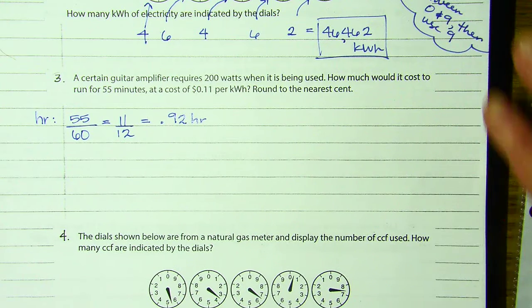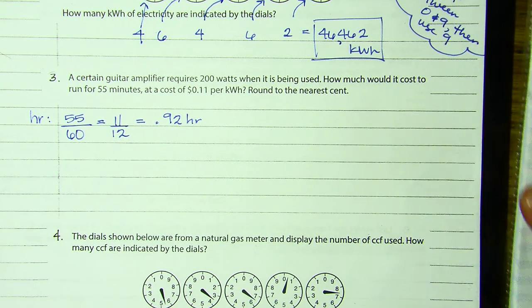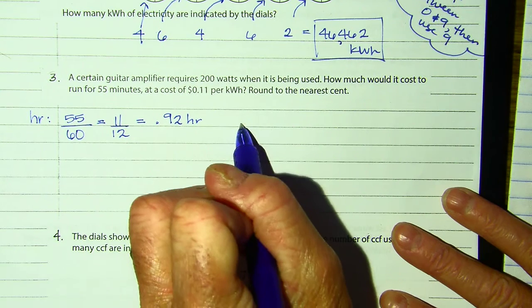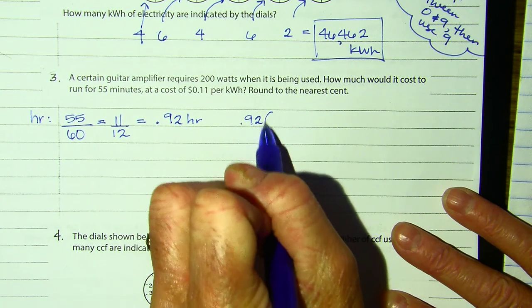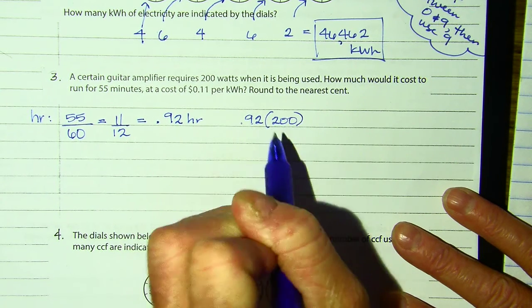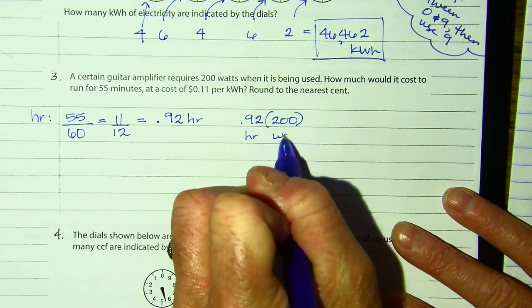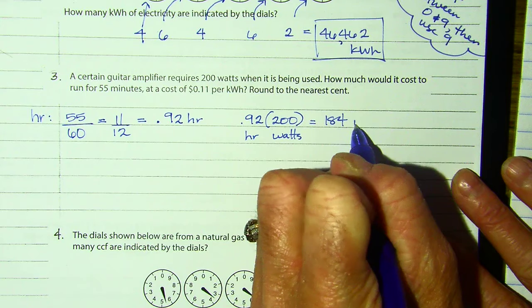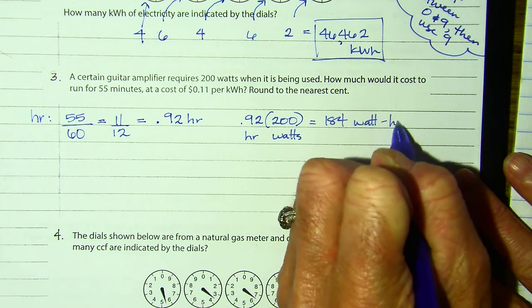That's super important. Then I have to figure out my watt hours. I would multiply 0.92 times 200 watts, so here's my hour times my watts, and that gives me 184 watt hours.